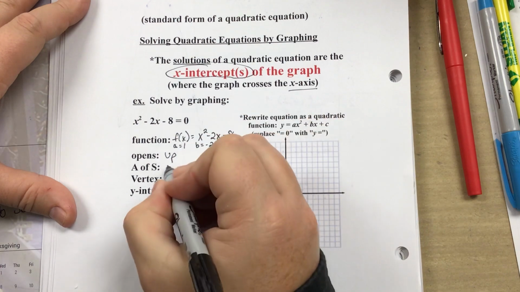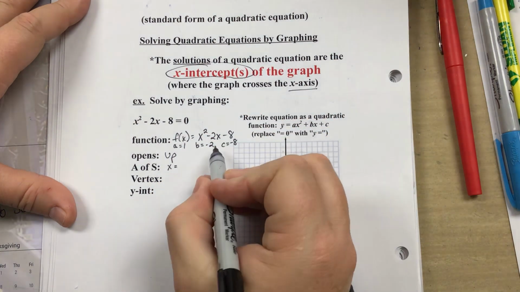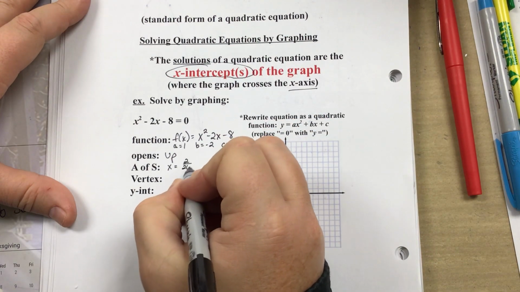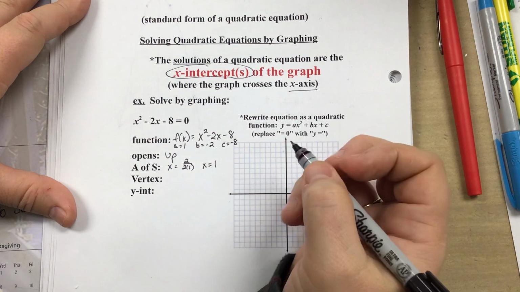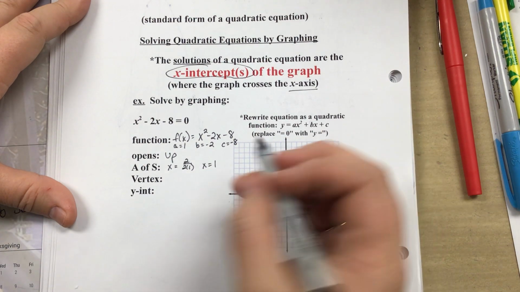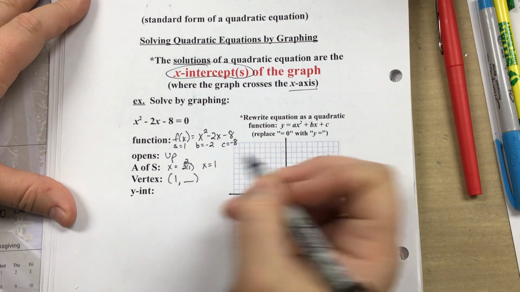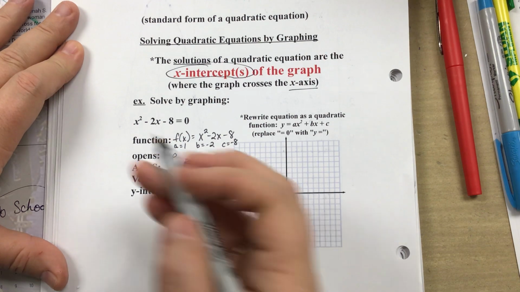My axis of symmetry, remember, is x equals negative b over 2a. So since b is already negative 2, I'm going to put a positive 2 over 2 times a. So 2 over 2 is 1. Again, the axis of symmetry is x equals 1. The vertex is going to be at 1 comma something. To find the something, we're going to plug 1 in for x.